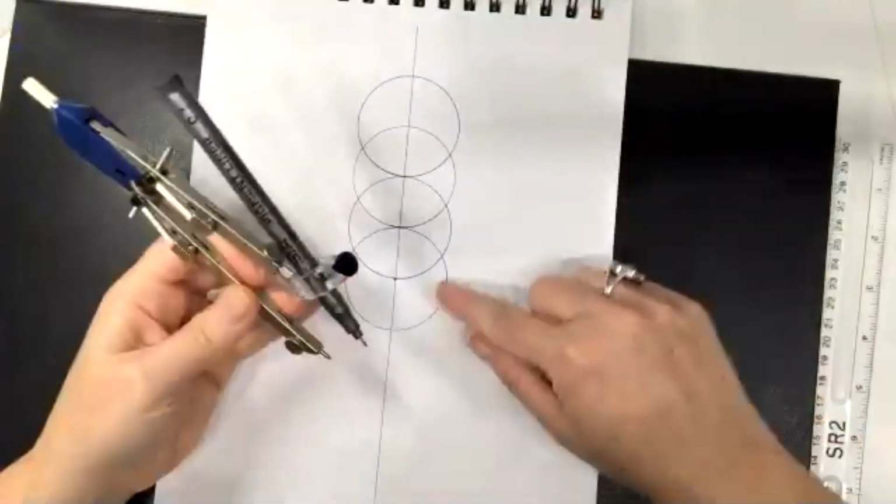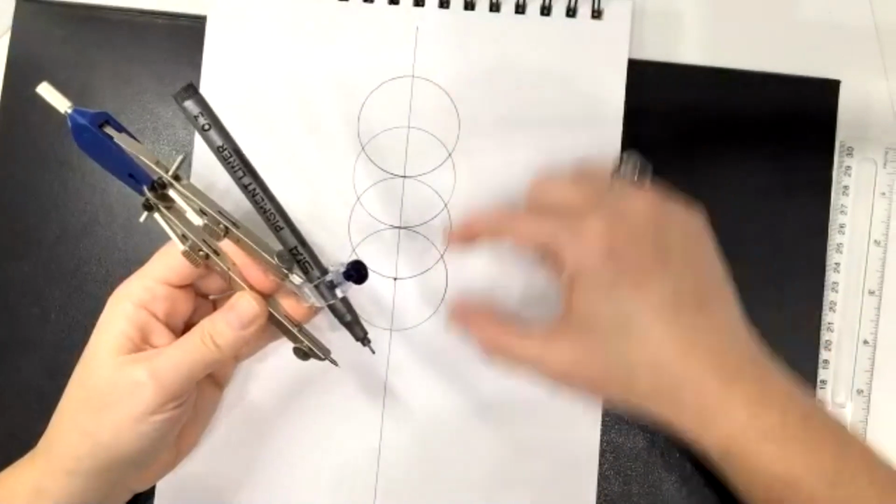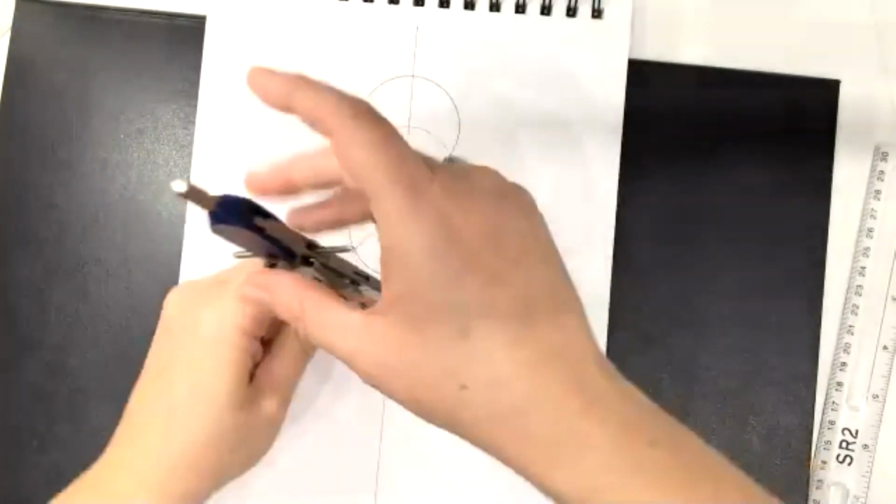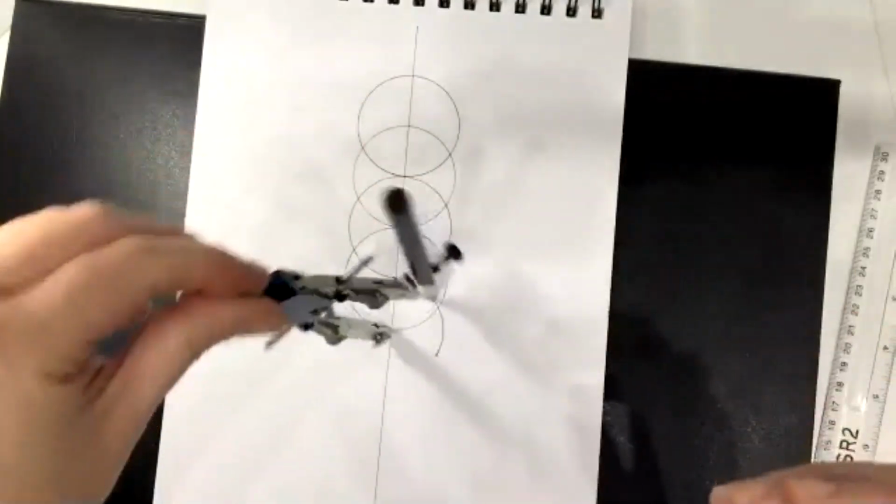So I've added 3 on top of my central circle, and now I'm going to add 3 below my central circle to get the column of 7.